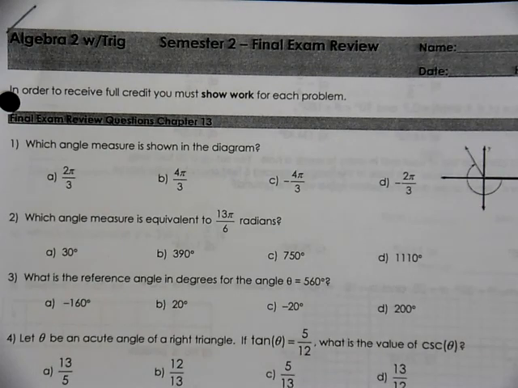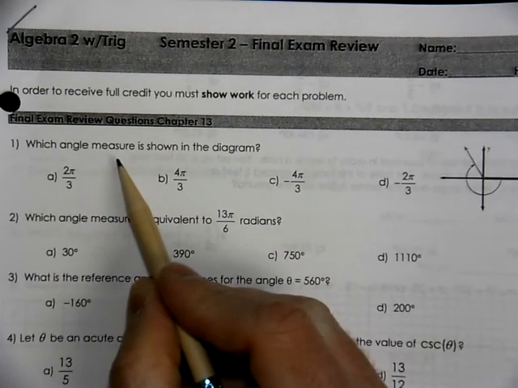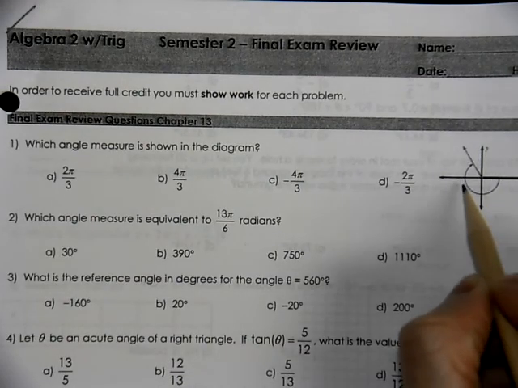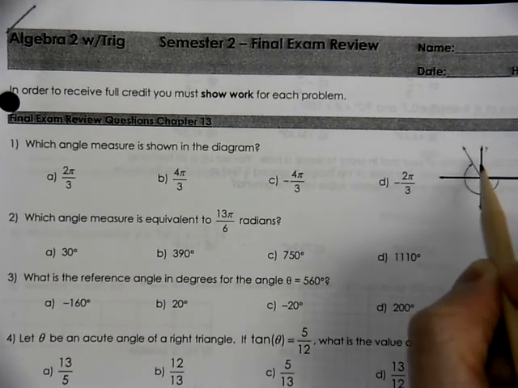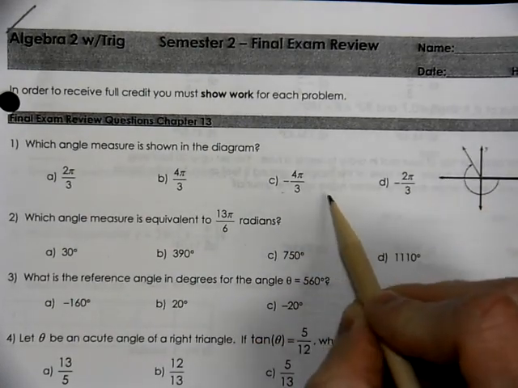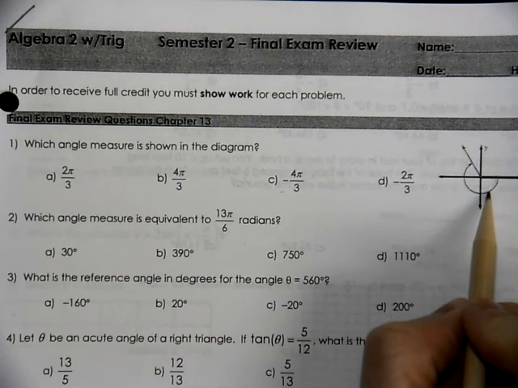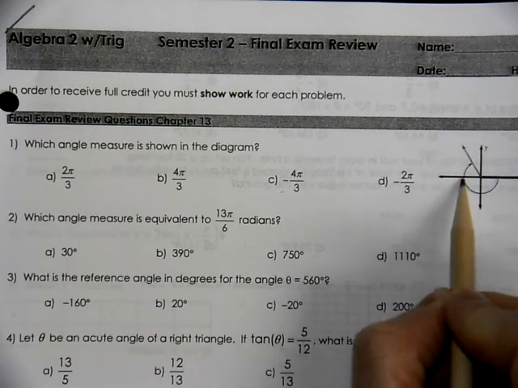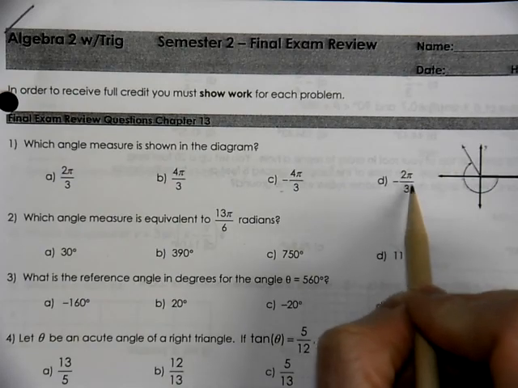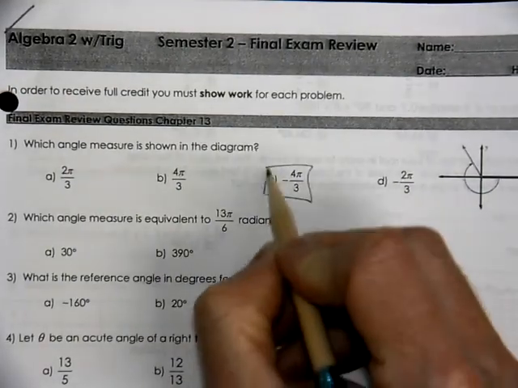This is Chapter 13 of Semester 2's exam review. We're going to look at which angle measure is shown in the diagram. This is going around clockwise, so we know that it's a negative. If we break this, we can notice that this is more than pi, more than negative pi. So it's not 2/3 of the pi, it's got to be 4/3 of the pi.